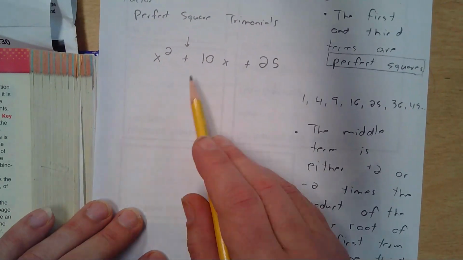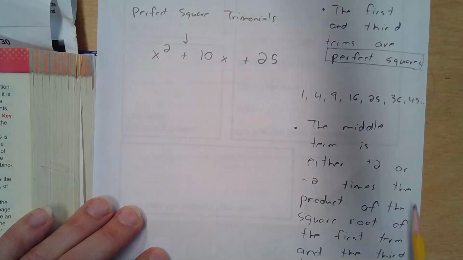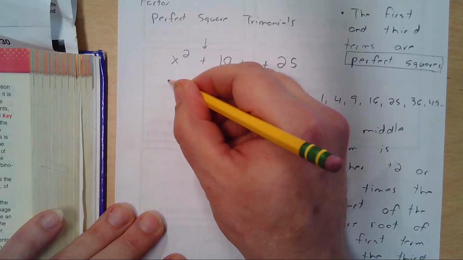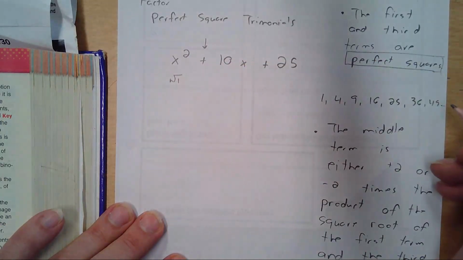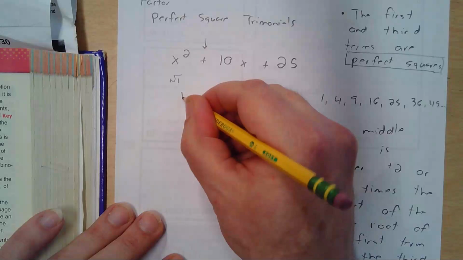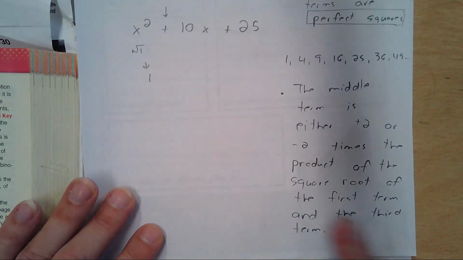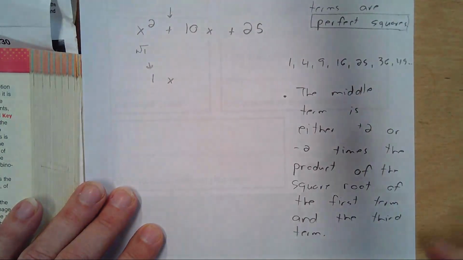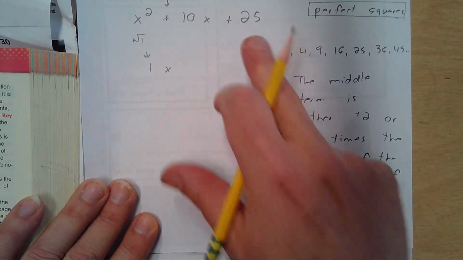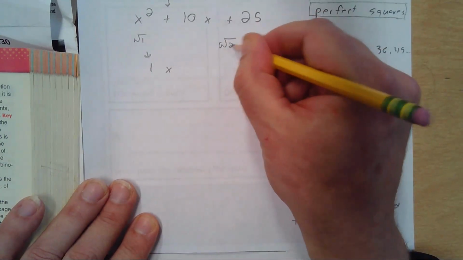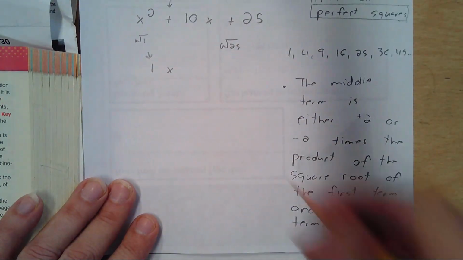So we see it's positive. That's times positive 2 times what? The product of the square root of the first term. So what's the square root of 1? 1. And then multiply that times the square root of the third term. What's the square root of 25? 5.